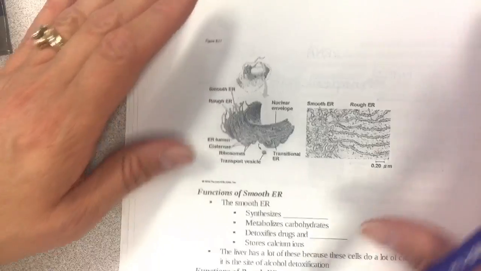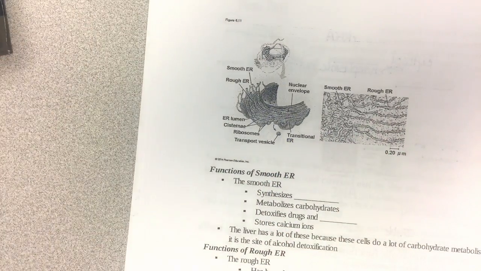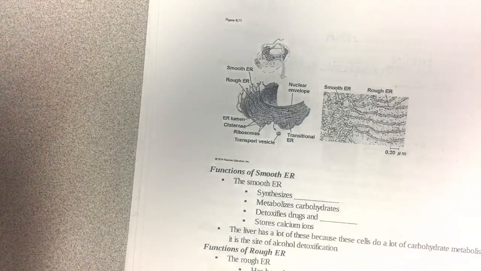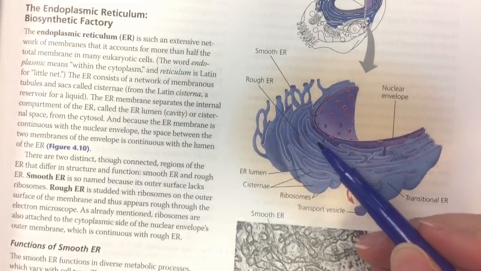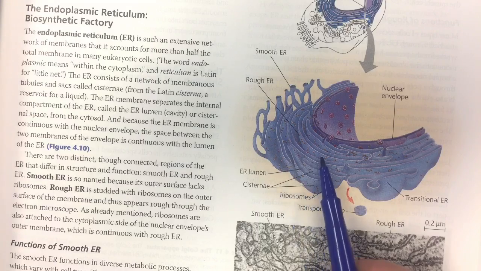So the picture you have here in the next page is the picture I just showed you in color. Let me put that up here again just so that you can see. I didn't point out the smooth ER. So here's your rough ER. You can see the little dots on here are ribosomes.